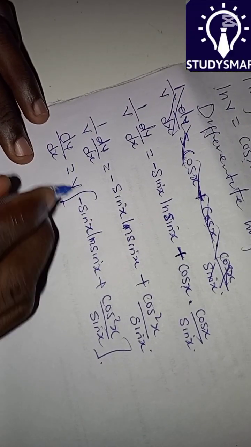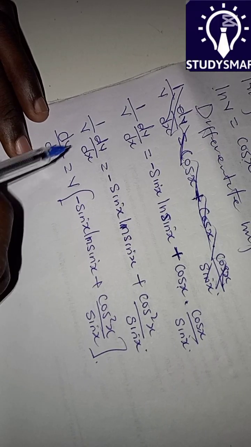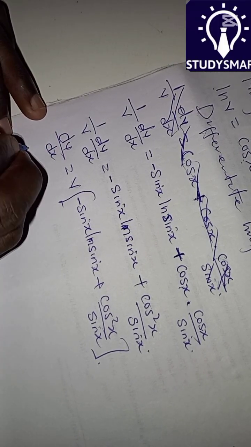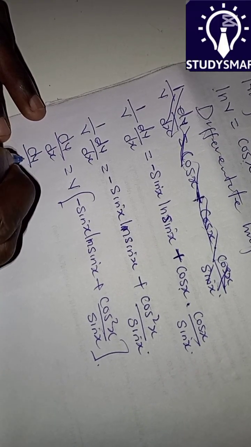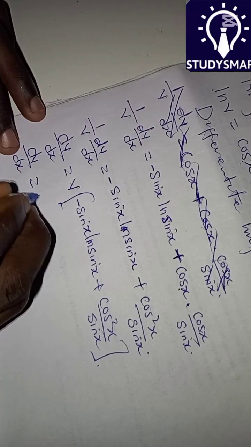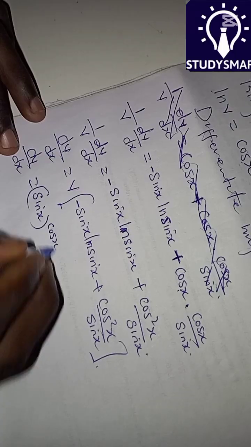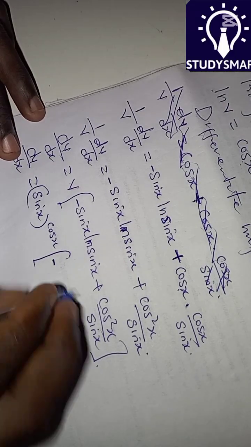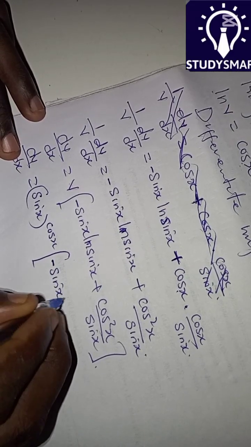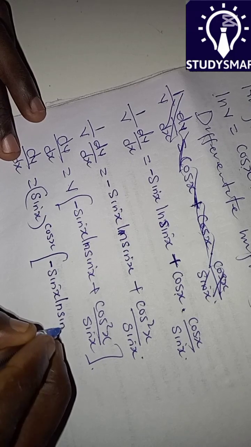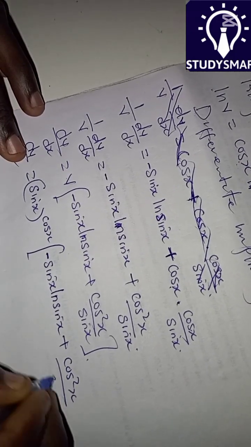Because v is sin x to power cos x, dv dx is equal to sin x to power cos x into minus sin x ln sin x plus cos squared x over sin x.